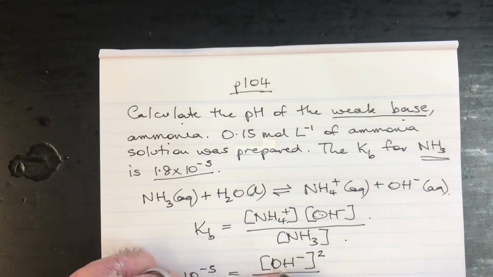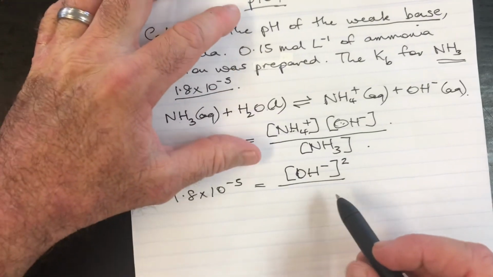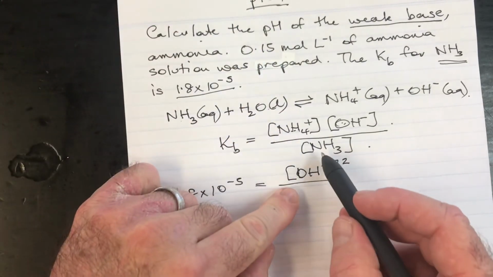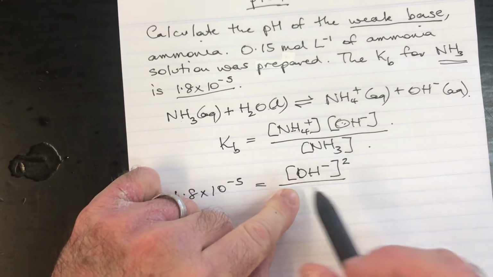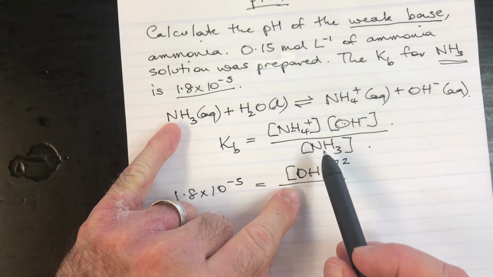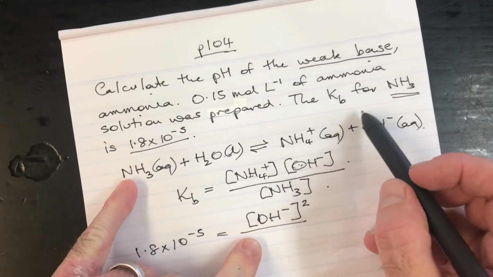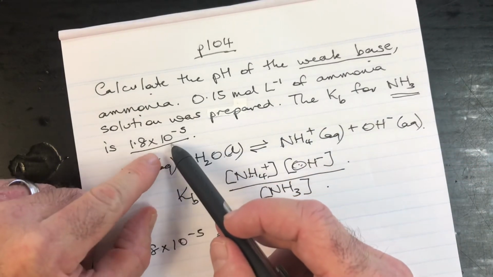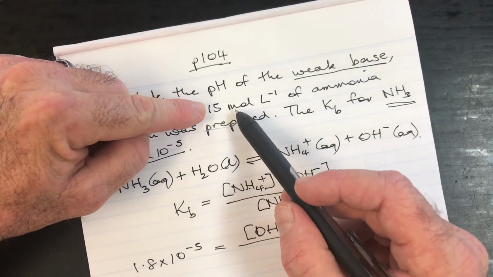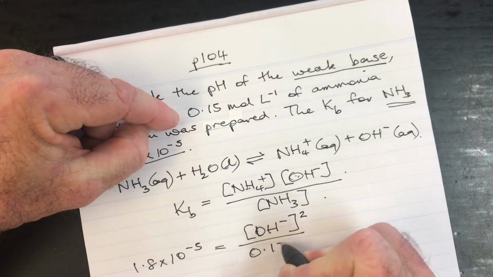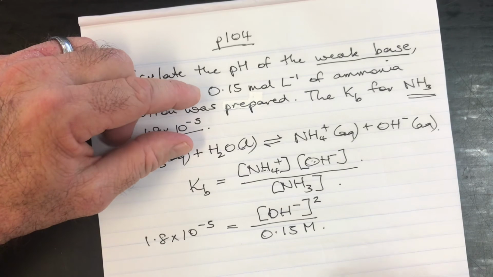The reason I chose hydroxide ion concentration is so that we can calculate the pOH. And as far as the concentration of ammonia at equilibrium, ammonia is an extremely weak base, so we can assume that the equilibrium concentration for ammonia will be 0.15 molar, moles per litre.